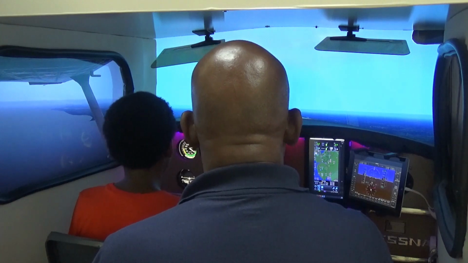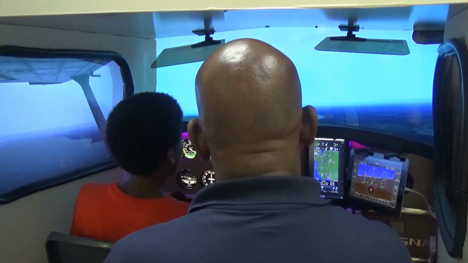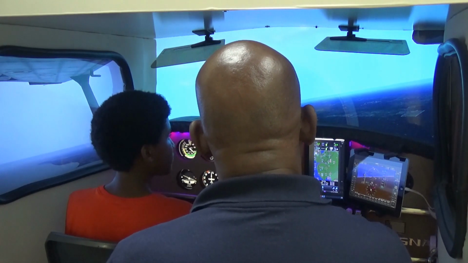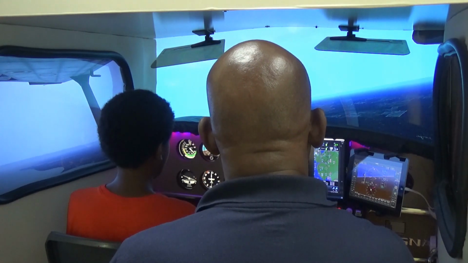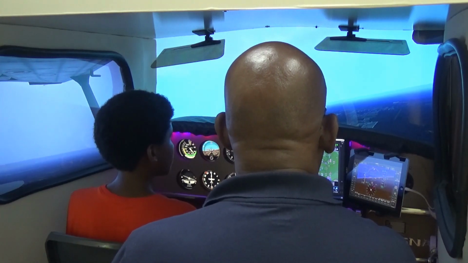Trim it. Okay? Like on the yoke, let's go right. Take a right turn. Turn, not too fast. Stop. Pull up just a little bit. Ease it up. Ease it up. Stop. Stop pulling. Perfect turn.